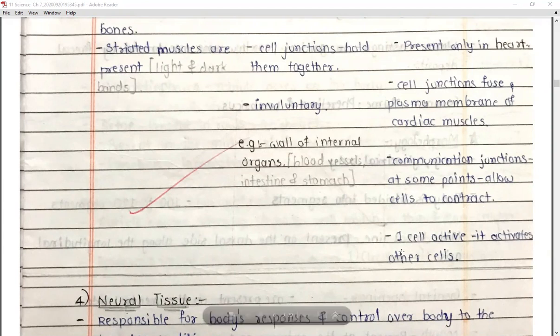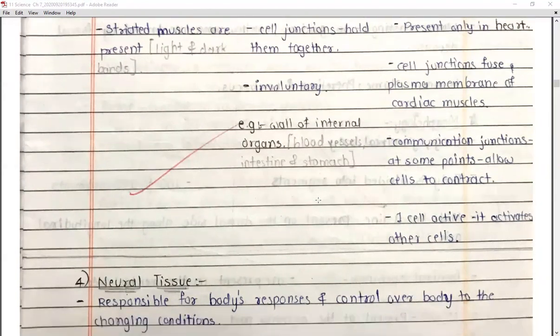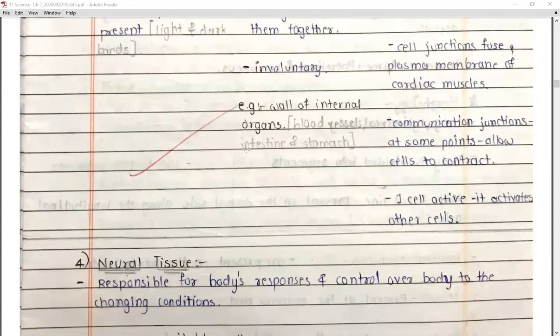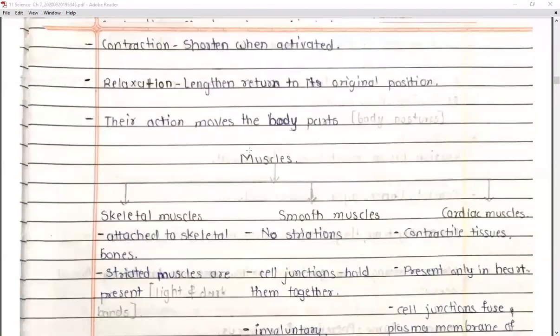And the last point is that one cell is active, and then it activates the other cell. So here only one cell needs to be activated. If one cell of the cardiac muscle is activated, then the other cells are also activated, right? So this is about the third type of tissue, and that is the muscle tissue.